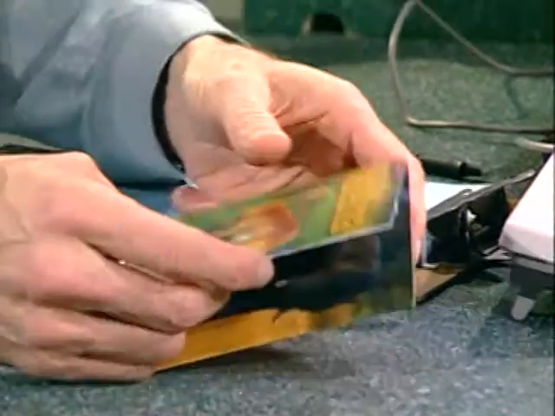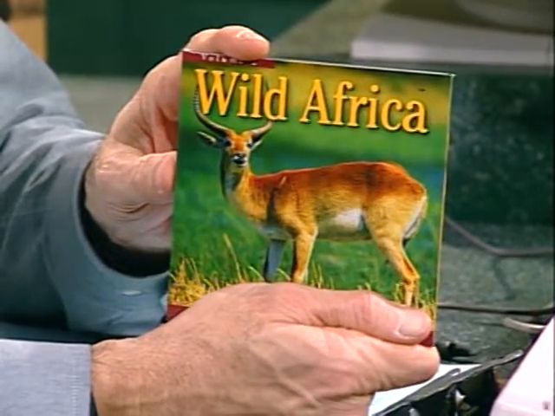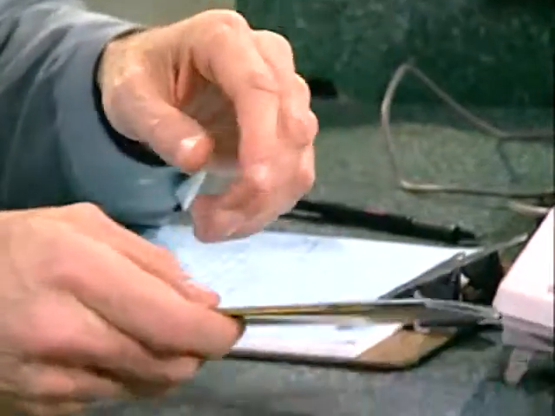Well, suppose you want to see the world and travel to exotic places like Africa. Well, it helps to know the territory. And one easy way to do that these days is to pick up a CD-ROM and take a virtual tour of your destination. Jerry, you've got this Wild Africa CD-ROM here from Samaria. How would I use this to plan a trip? Say I want to do one of these photo safaris to a game reserve in Africa somewhere.